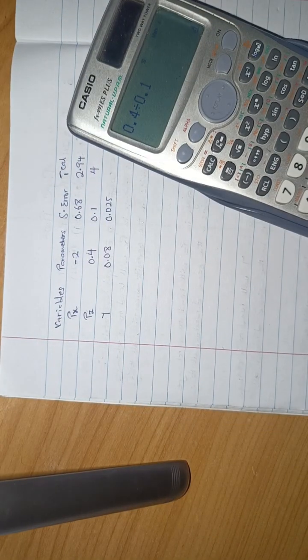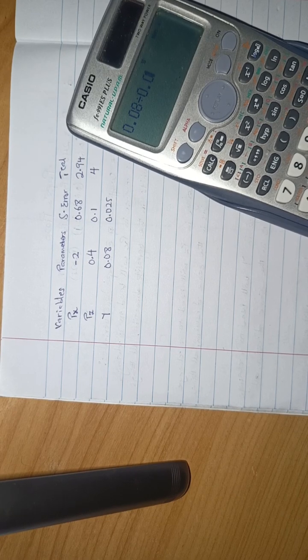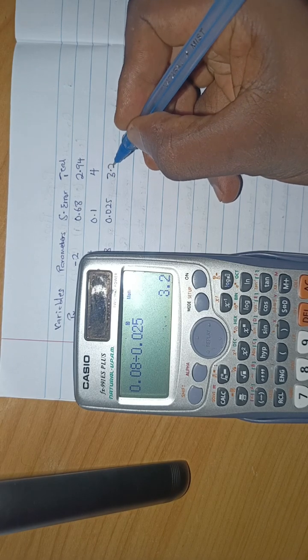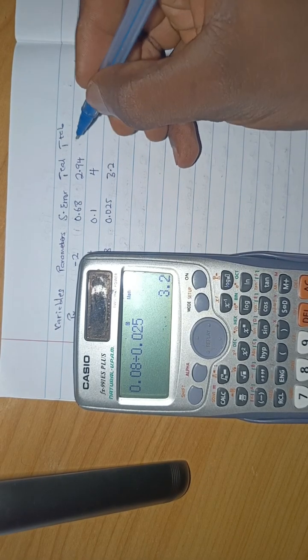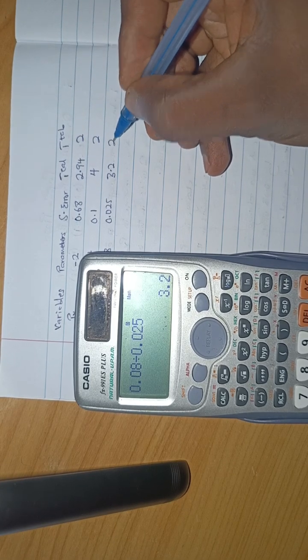Then we have 0.08 divided by 0.025, and this gives us 3.2. Then we bring our t-tab. The t-tab is constant, so it is 2.